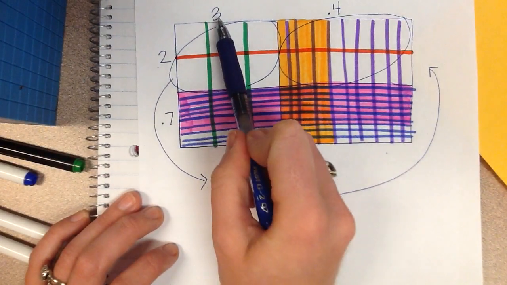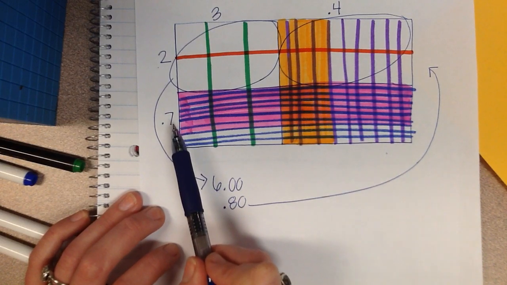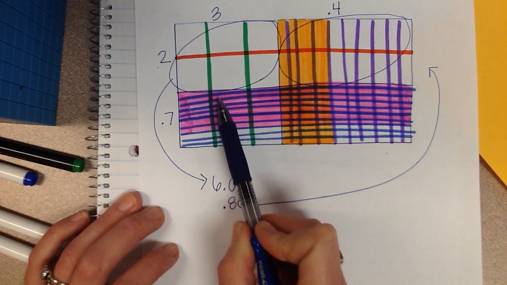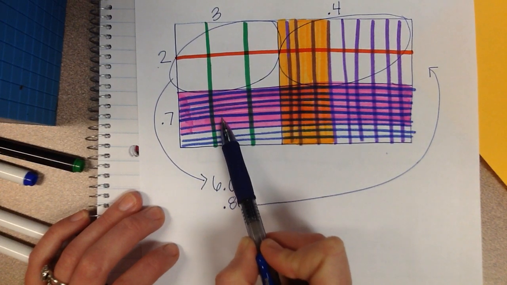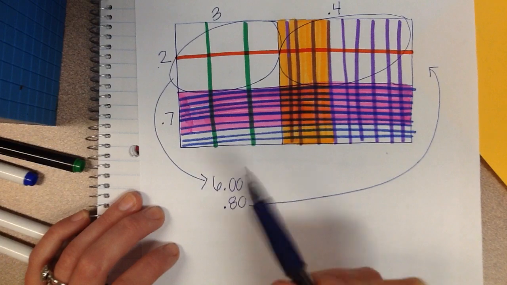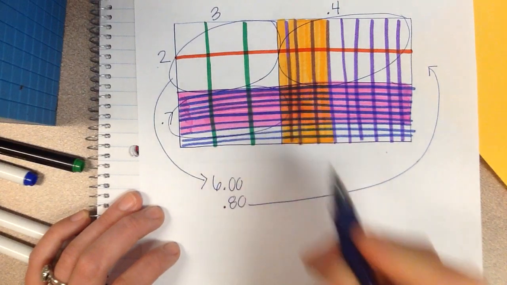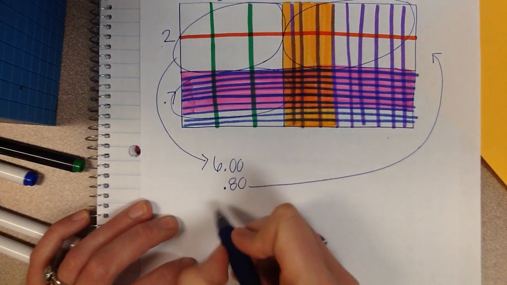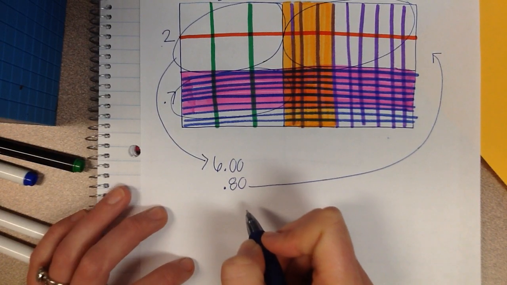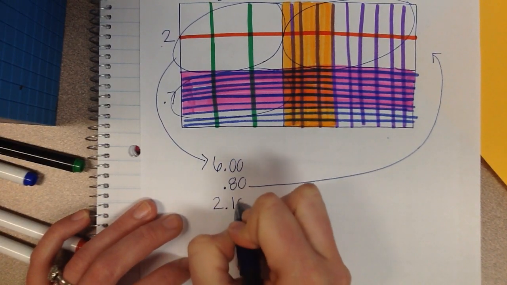Here, when I have a whole number times a tenth, I know I'm going to be getting a tenth. 1, 2, 3, 4, 5, 6, 7, 8, 9, 10, 11, 12, 13, 14, 15, 16, 17, 18, 19, 20, 21. If I have 21/10, if I have 21 dimes, how could I make that easier? Because I can't write 0.21. I would make $2.10.